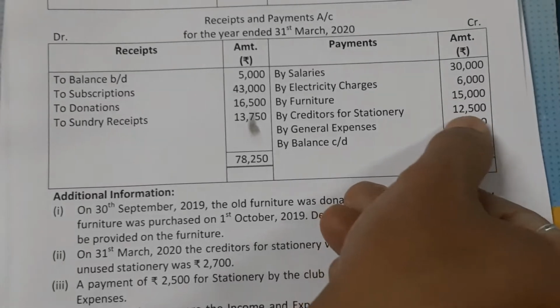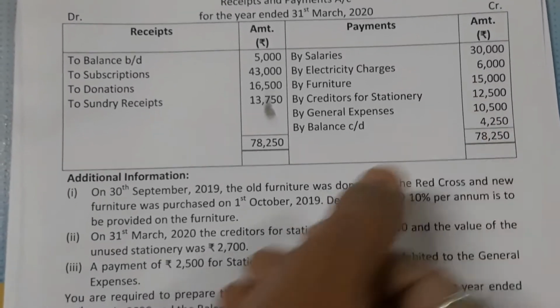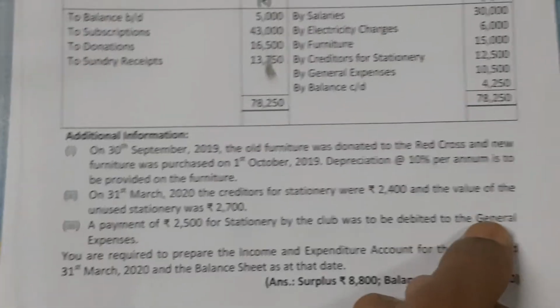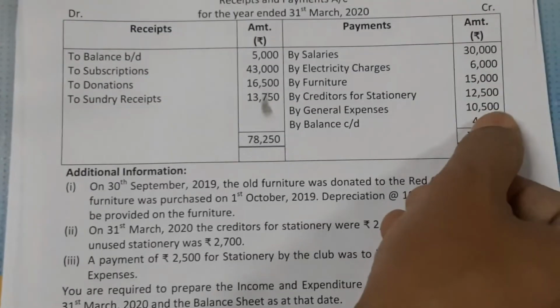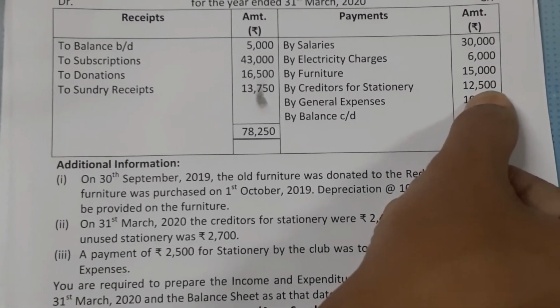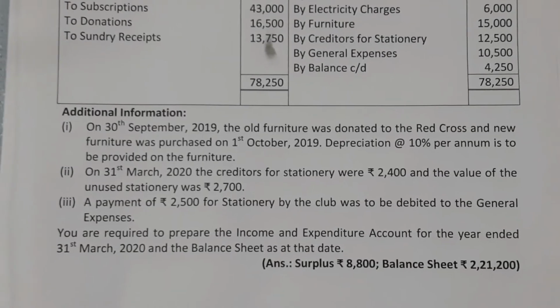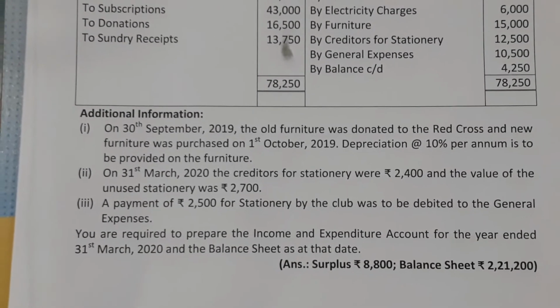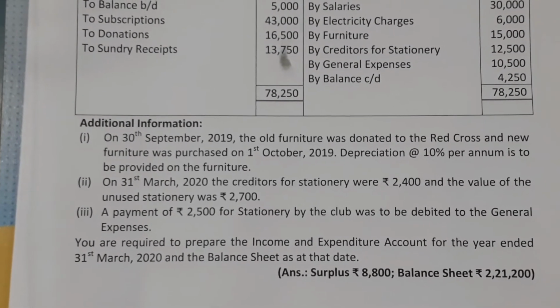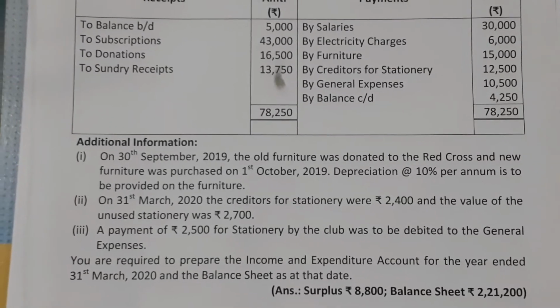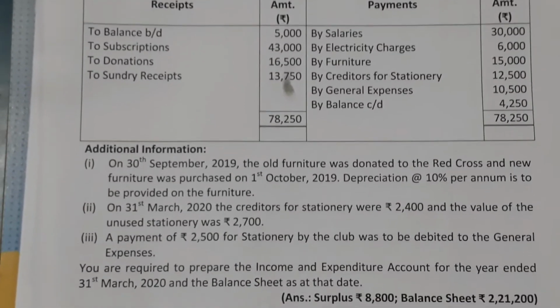See here, this is the payment for stationery to the creditors. Out of it, this 2,500 is to be debited to general expenses. It means actual payment to the creditors of stationery is 10,000 rupees only. Now you are required to prepare the income and expenditure account for the year ended 31st March 2020 and the balance sheet as on that date. This is a very important question indeed.